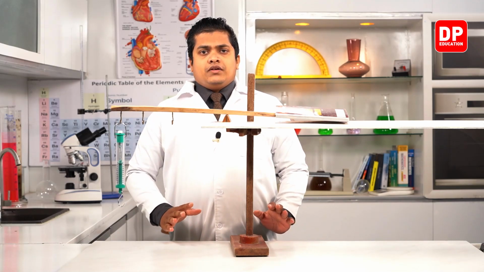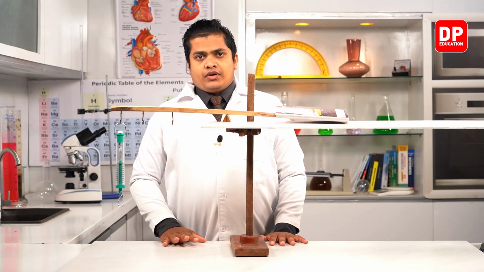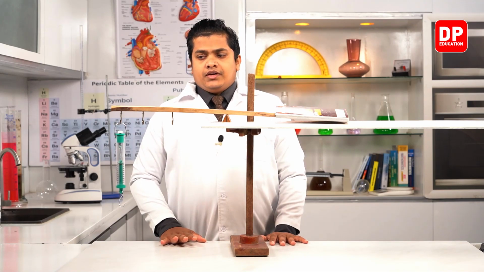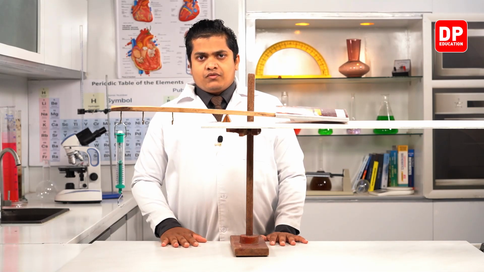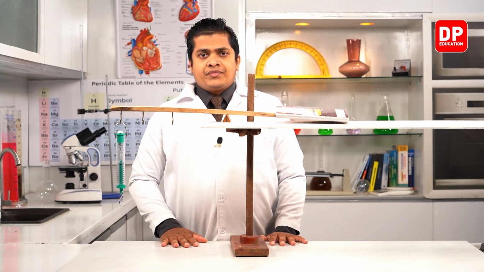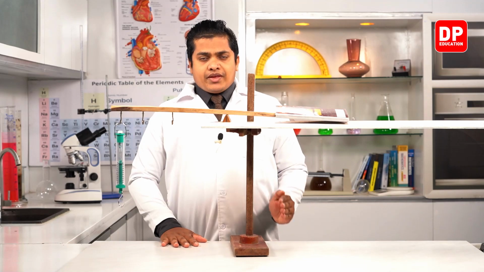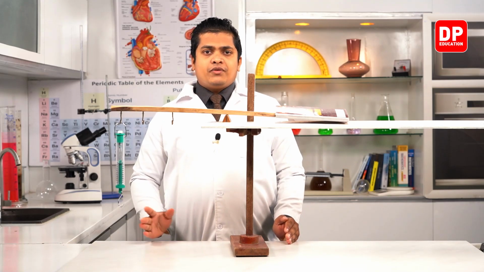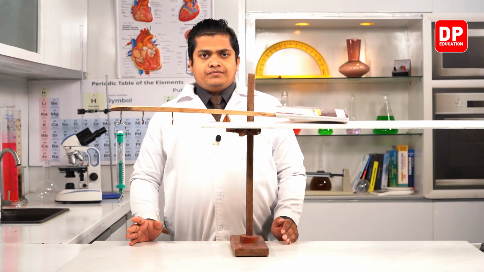So from this activity we can come to a conclusion that when we apply less force to a certain point of a lever, the point should be far away from the rotating point of the lever.